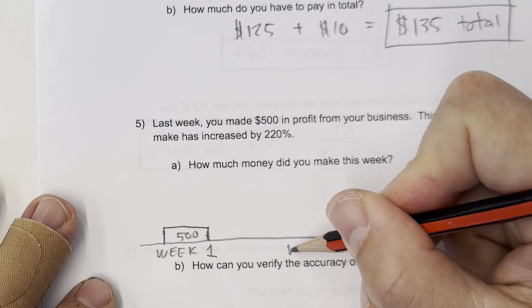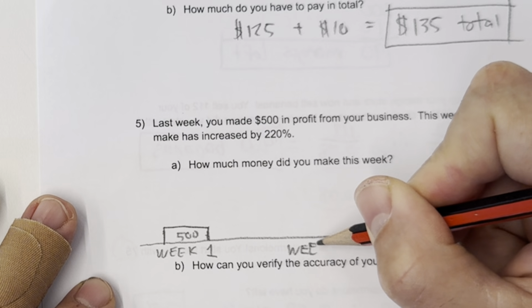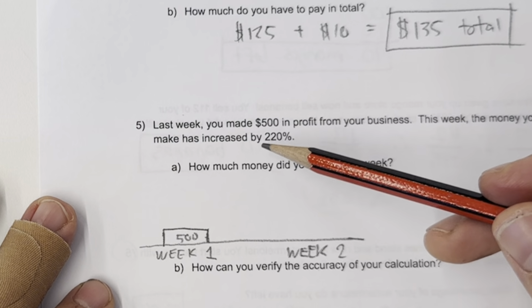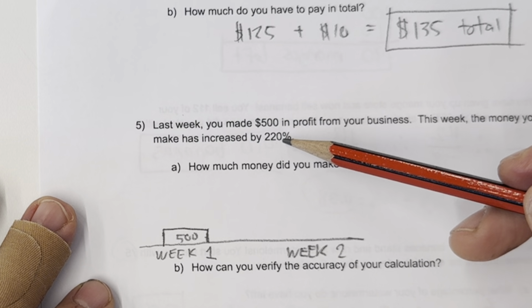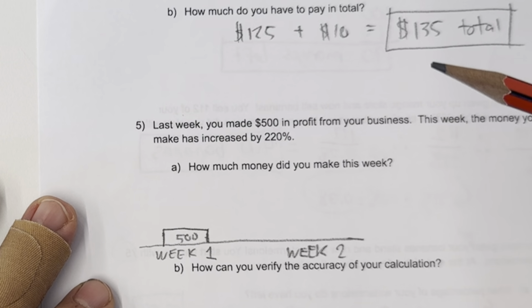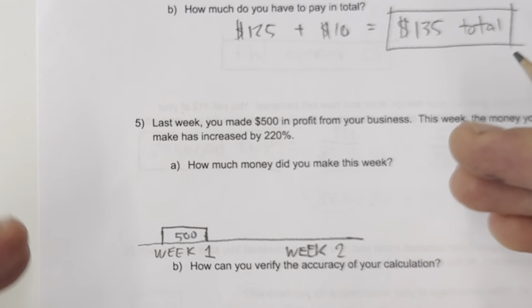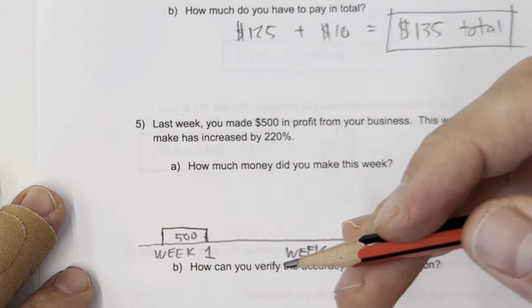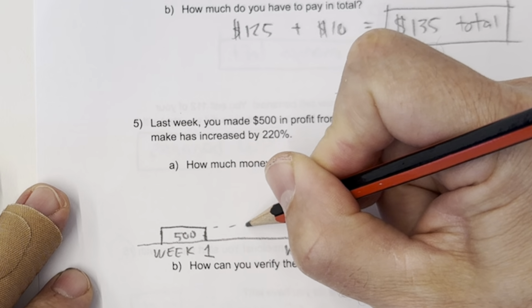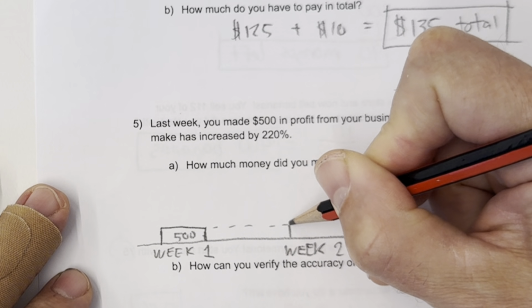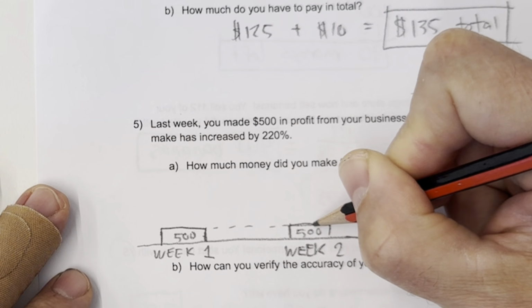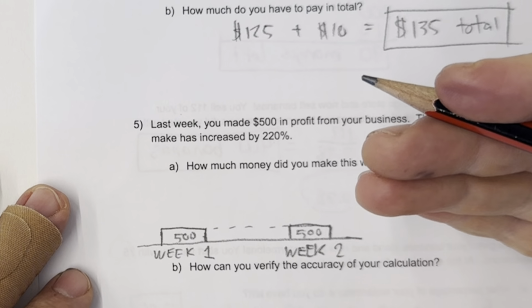In week 2, it increased by 220%. That means it's on top of what we already had. And so this is a way to think about it. If it went up, this is now our new baseline. Like we have the 500, that would have been even Stevens, like we matched it, but it increased.